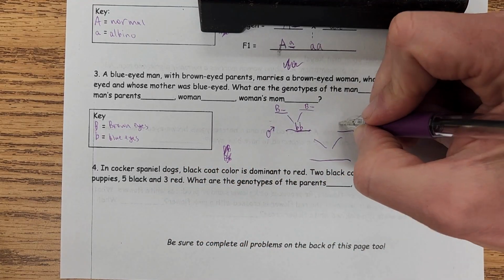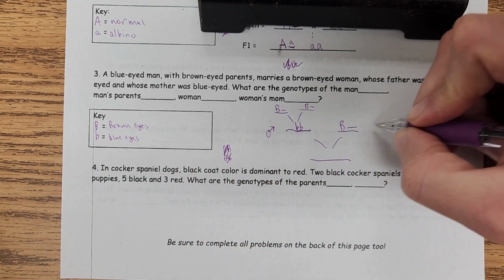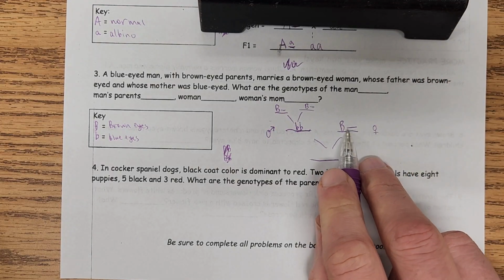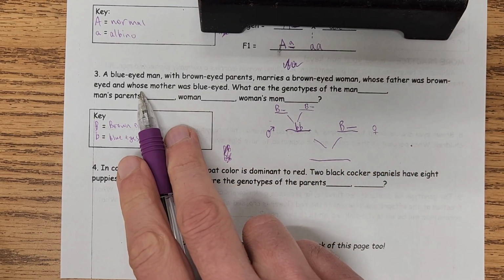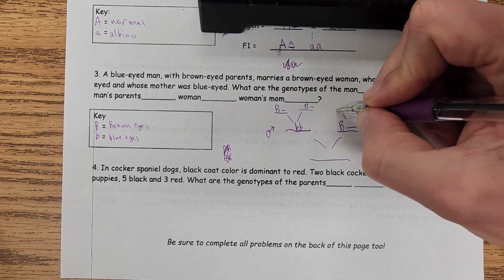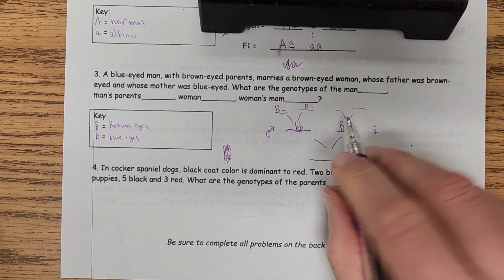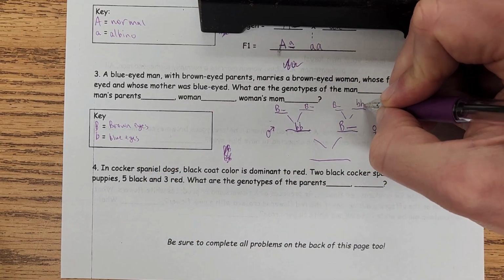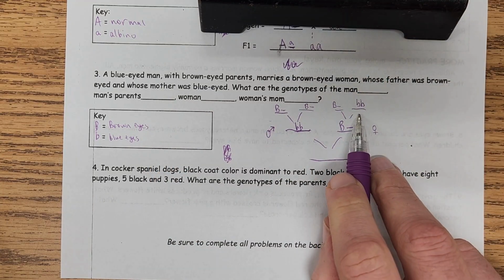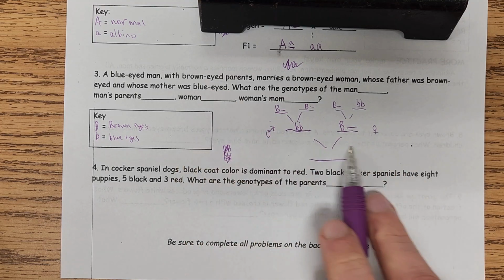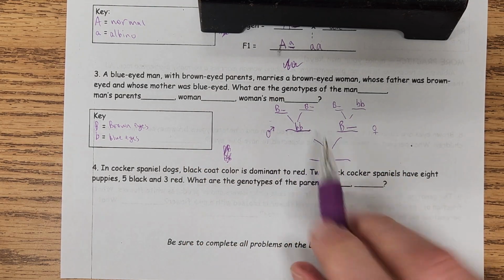Mary's a brown-eyed woman, so we're going to put her as this. By the way, the symbol for female is this. So brown-eyed woman. And then her father, so we're talking about her parents. Her father was brown-eyed, so we're going to put this. And her mother was blue-eyed, so we're going to put this. Oops, I guess we never talked about kids, so I guess that's all we needed right there.